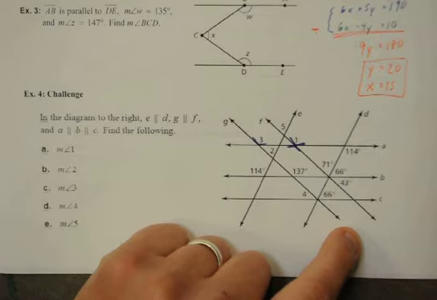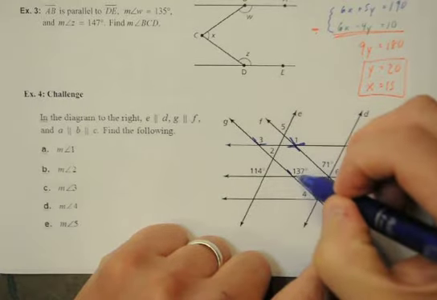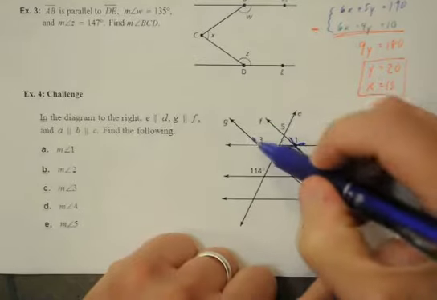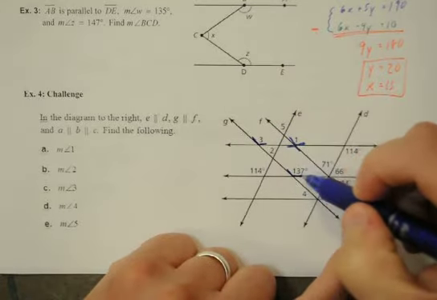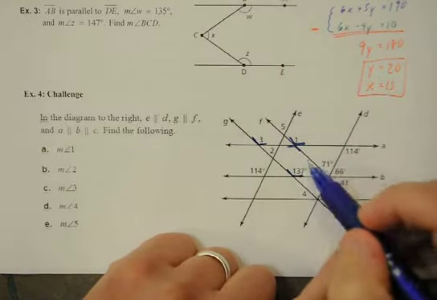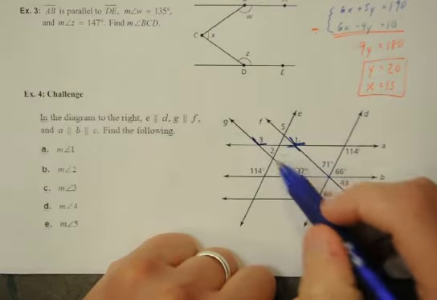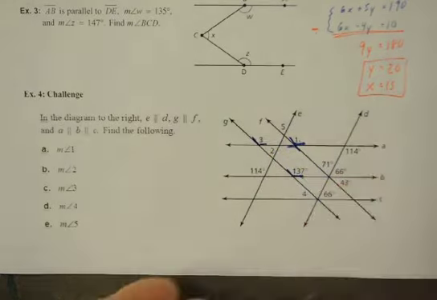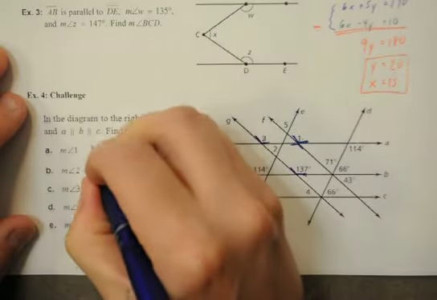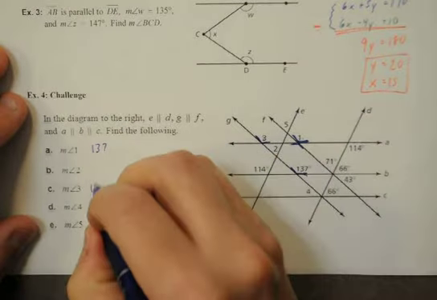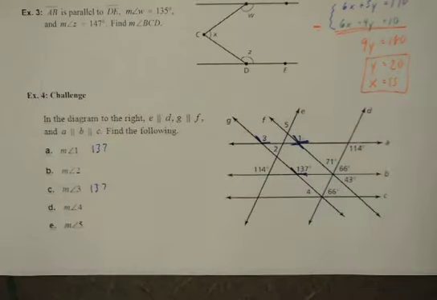And 3 is the same as this angle. These are corresponding. See how they're all the same? So 1, 3, and 137 are all the same. These are corresponding and these are corresponding. So that would be 137 and 137 for that one.